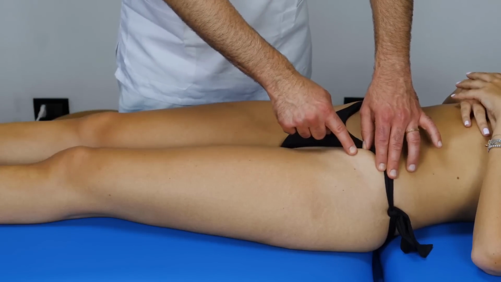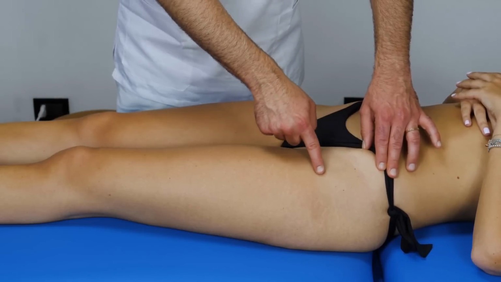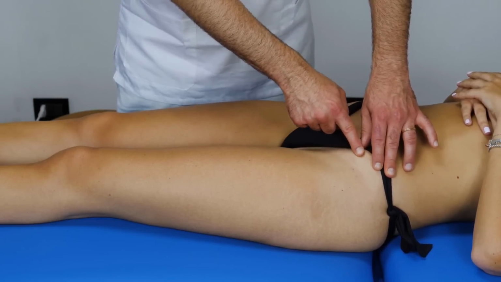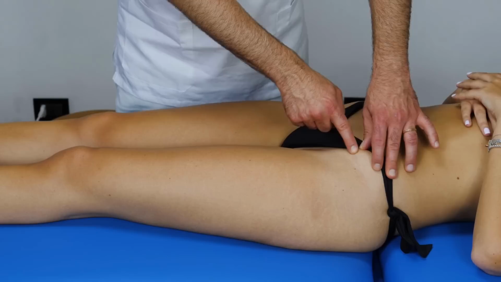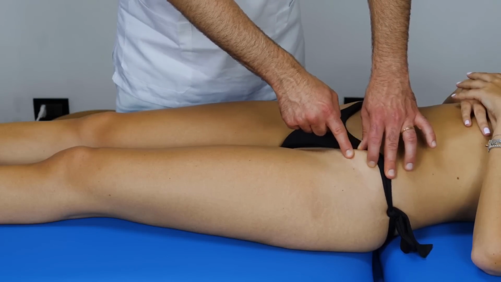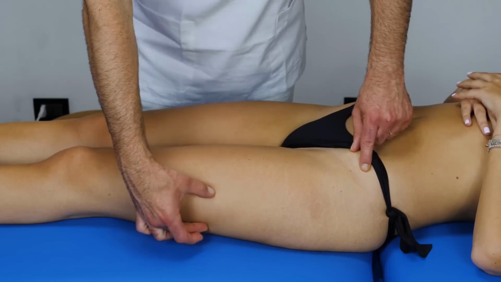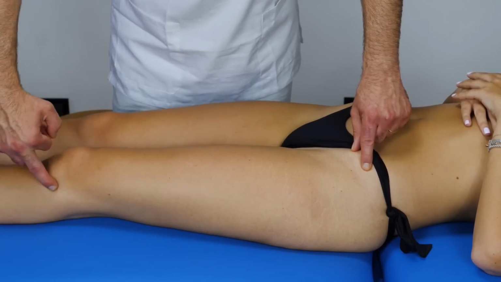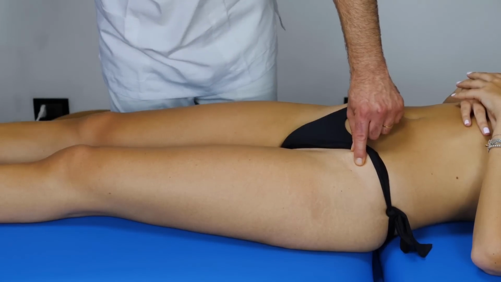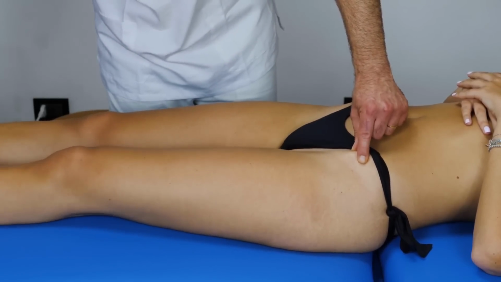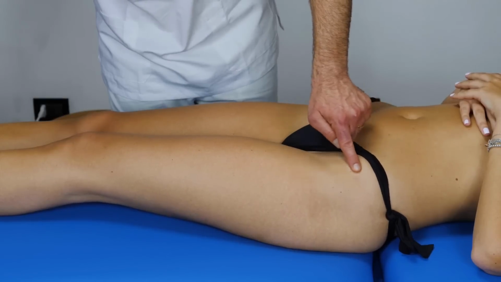The tensor fasciae latae. How do we locate this muscle and how do we palpate it? So the tensor fasciae latae starts from the ASIS, anterior superior iliac spine, going on the iliotibial tract and enters the Gerdy's tubercle near the tibia. So this is the beginning where it starts, and then we see the iliotibial tract and all the way down to the tibia next to the Gerdy's tubercle.